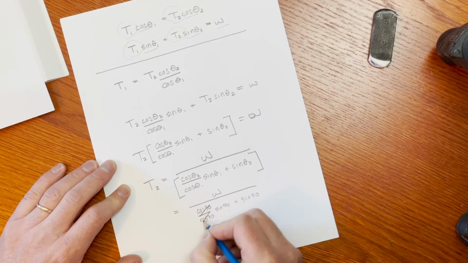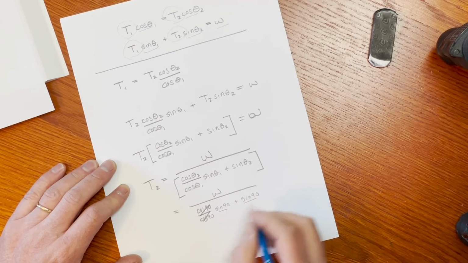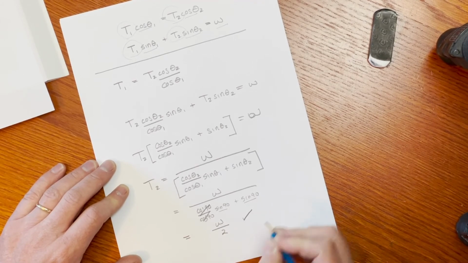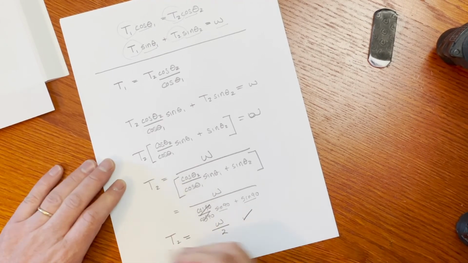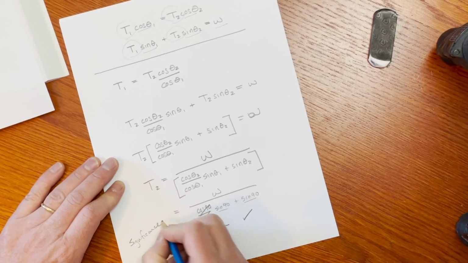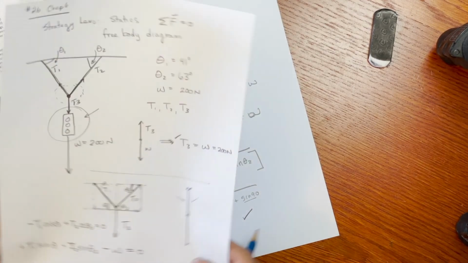And the cosines of 90 cancel out, so I'm going to get sine of 90 plus sine of 90. Sine of 90 is 1, so 1 plus 1 is 2, and I get W over 2 for the weight on one of those. So that's a good way to check the significance of that. And you can go back and calculate the numerical values for the specific angles that you've got.